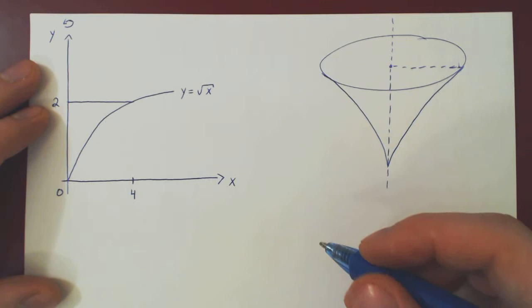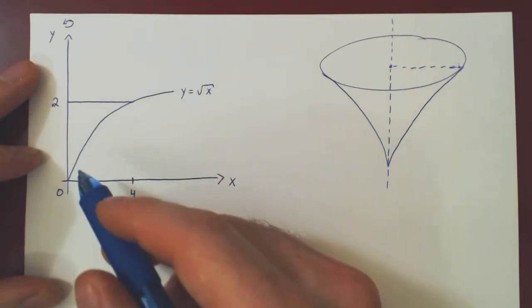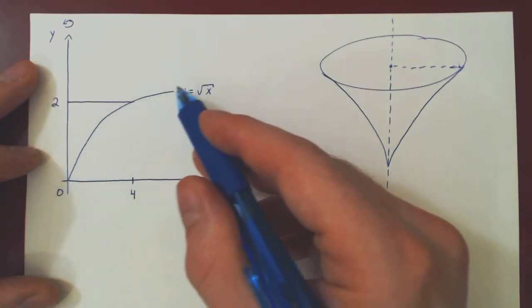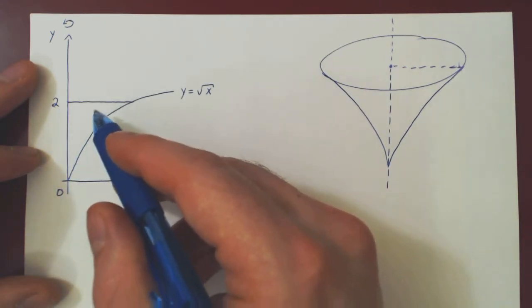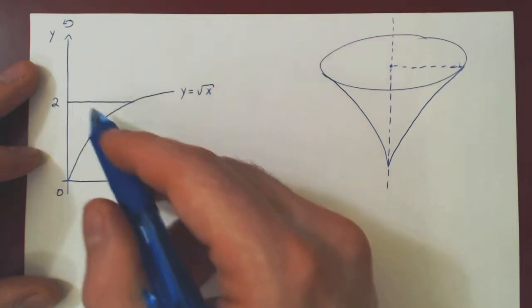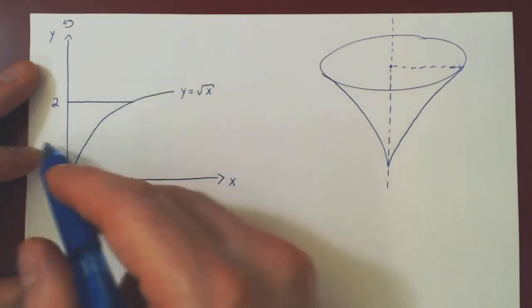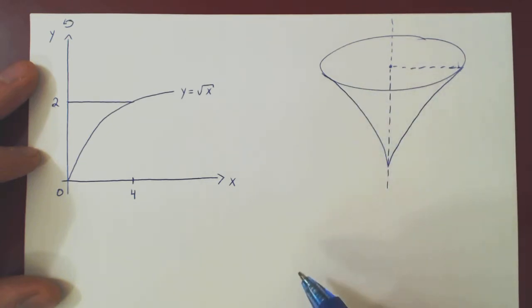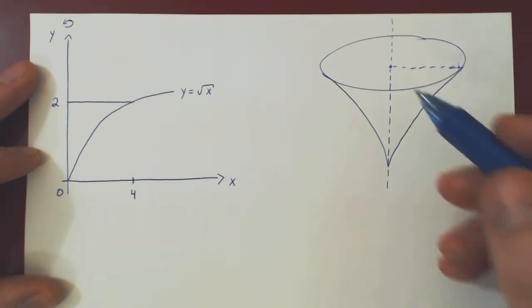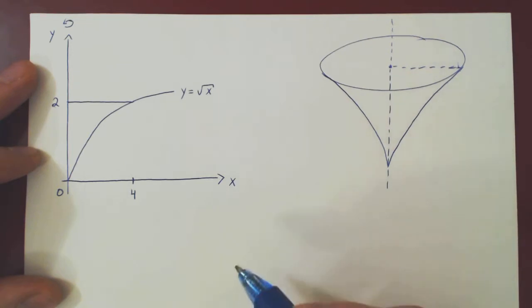Okay, so if we consider the region in the xy plane bounded by the curves y equals root of x, the y-axis, and y equals 2, and we revolve this region about the y-axis, we generate the given solid of revolution, which is a very nice little solid. And the question we want to ask now is, what is the volume of this solid of revolution?